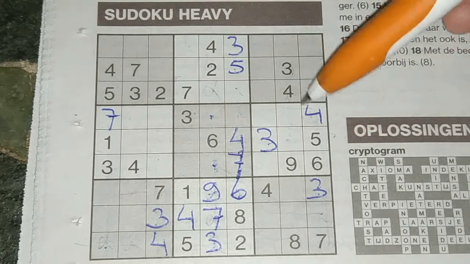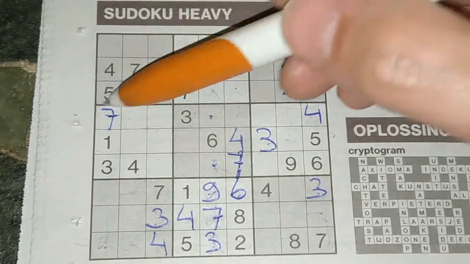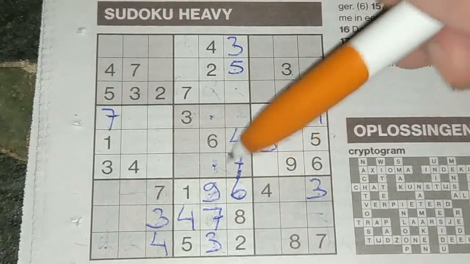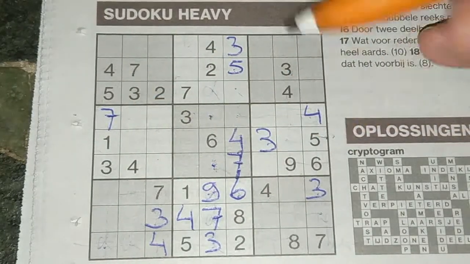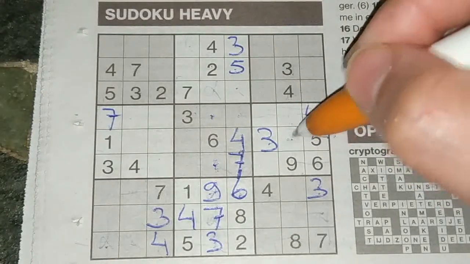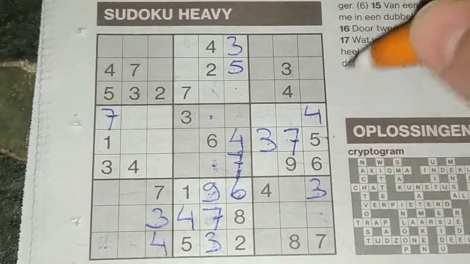Can we do something with the 7? Yes, 7 in this row, 7 in that row. So in the row between, the middle row, the only place for the 7 must be here.